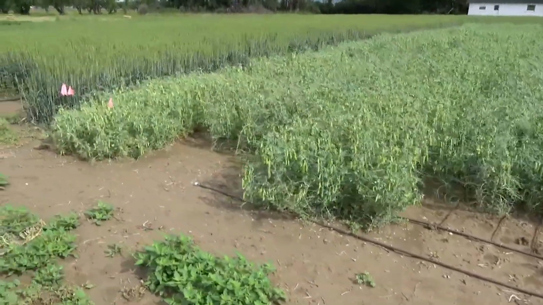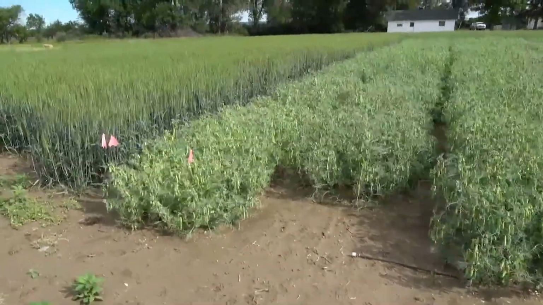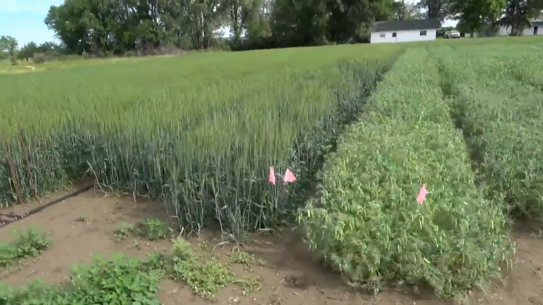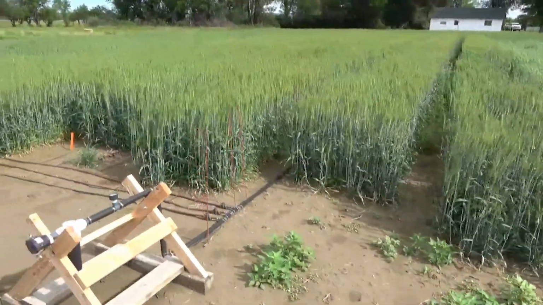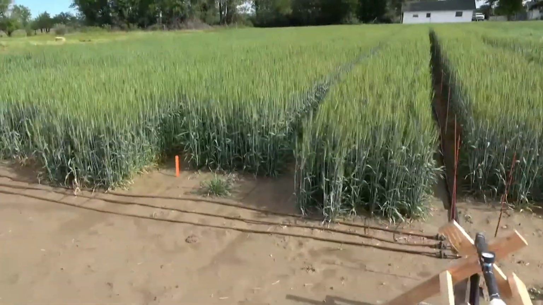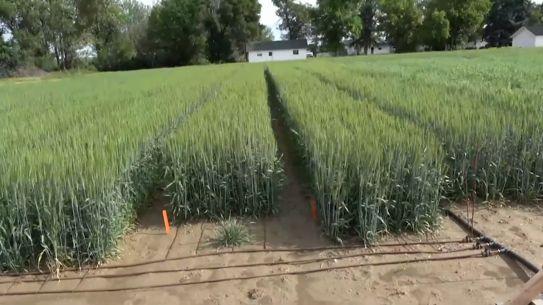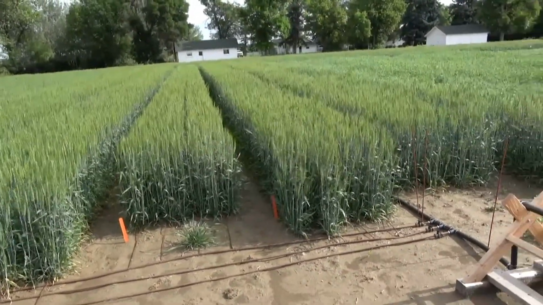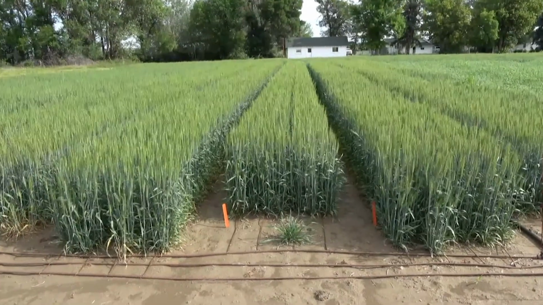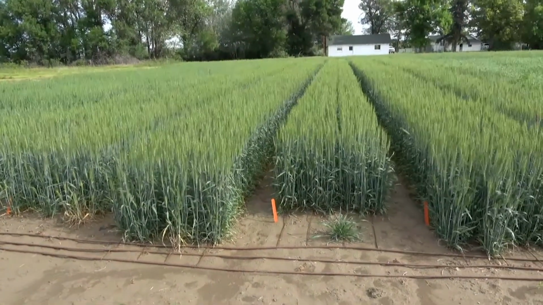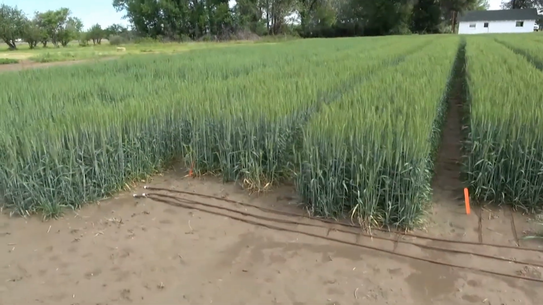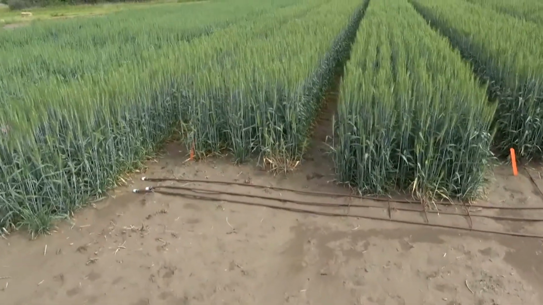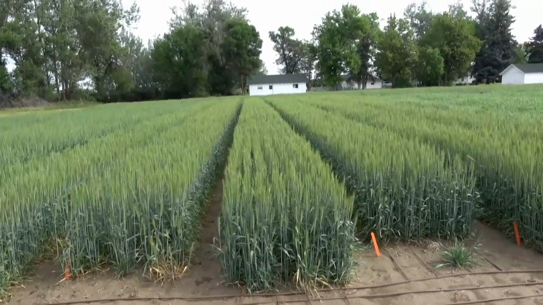And then as a comparison, I think for water use efficiency, it'd be really important to have wheat. So we added at this location 1 more with wheat, and it's just 1 variety, Egan spring wheat. So we'll have that, and the last plot here, you see there's no drip line, so that means it's the rain-fed. Not much height difference.